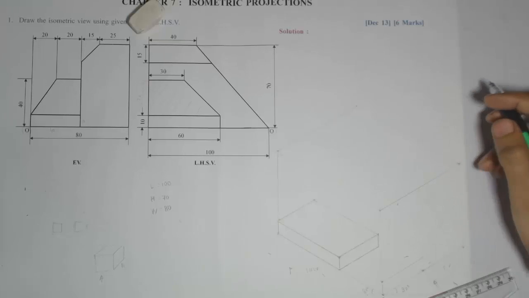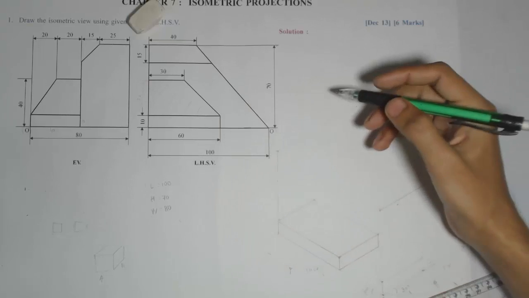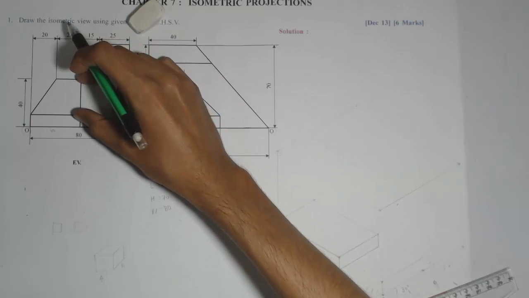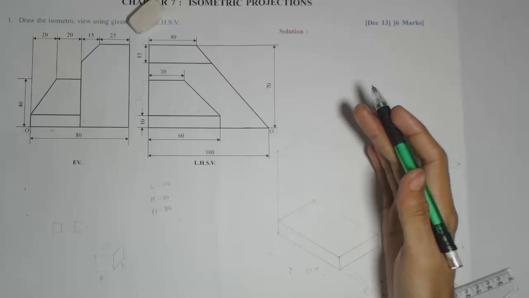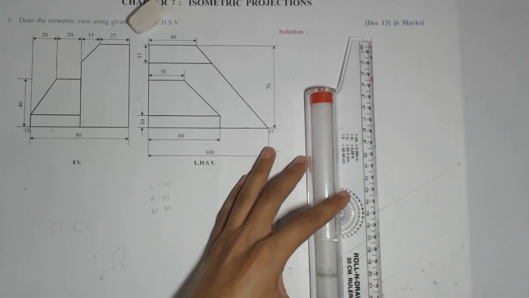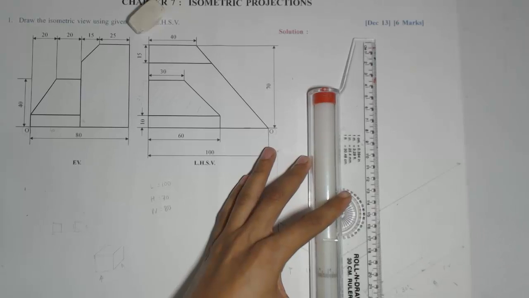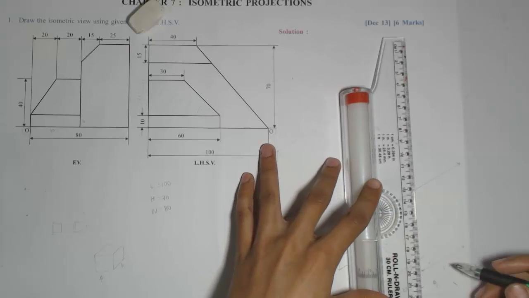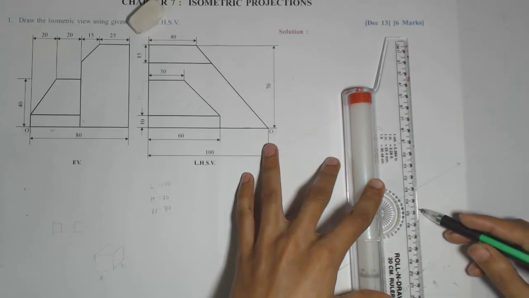But now if you see this length is again 40, so at 40 I am getting a vertical line, so I will be getting a parallel line passing through this point. So I will draw a parallel line of 40.